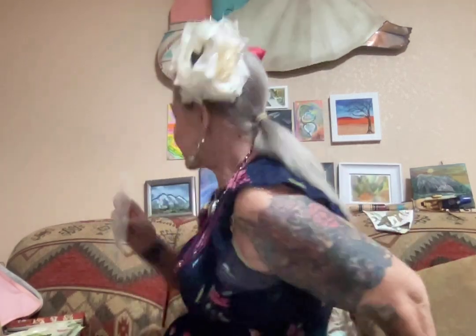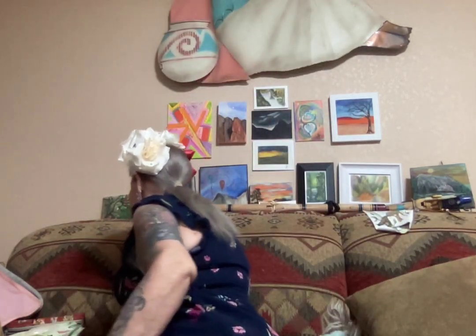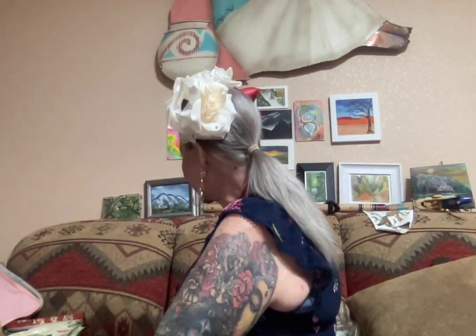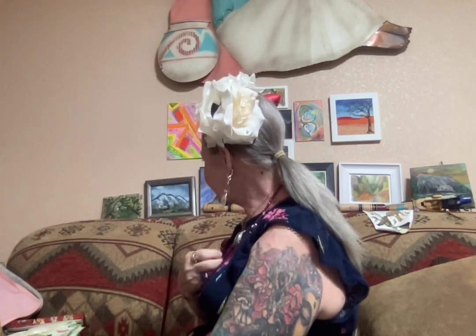So that's what happened with that today. So I'm going to sit this up here for now, and I sealed it with a matte finish. I didn't think I wanted glossy on it because it's kind of a more somber day. Just the winds blowing and things.